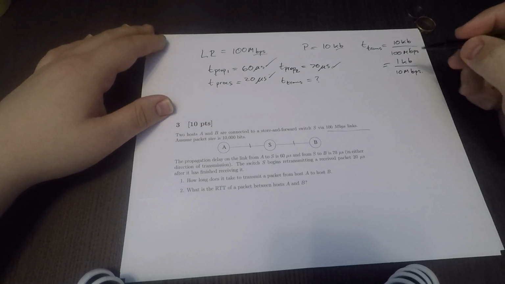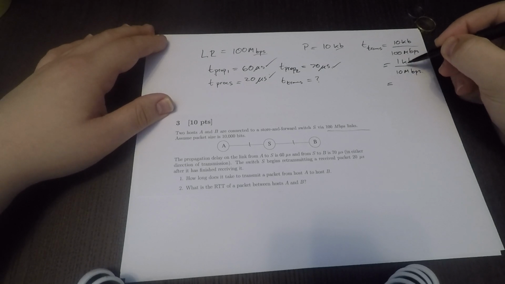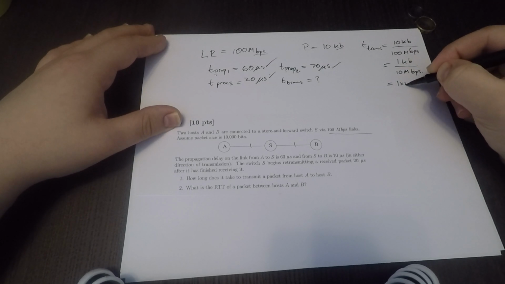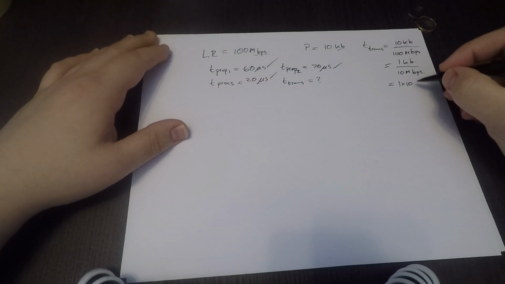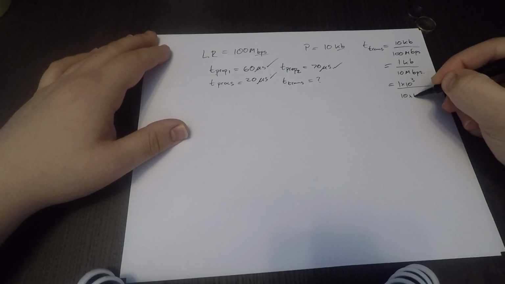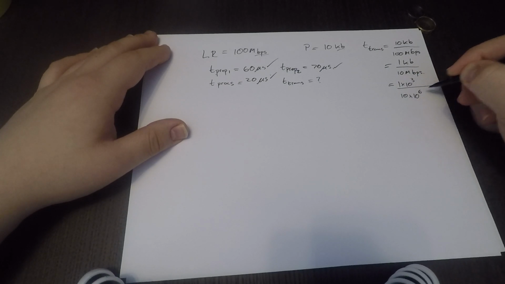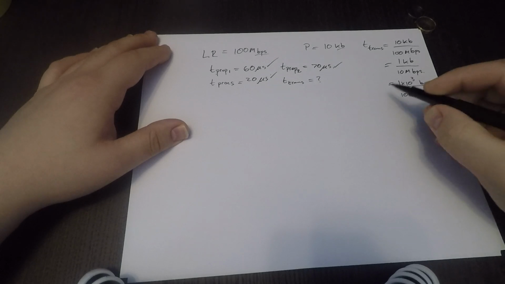Okay, so we have here a K and there an M, so we'll call this 1 times 10 to the 3 divided by 10 times 10 to the 6. Again, this is bits per second.